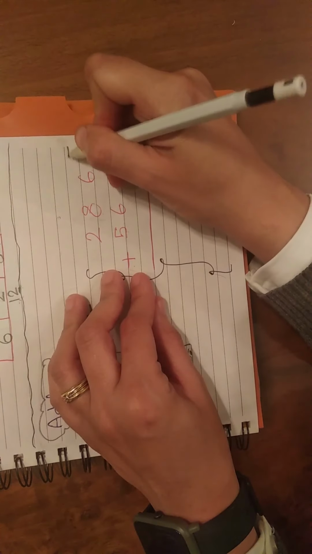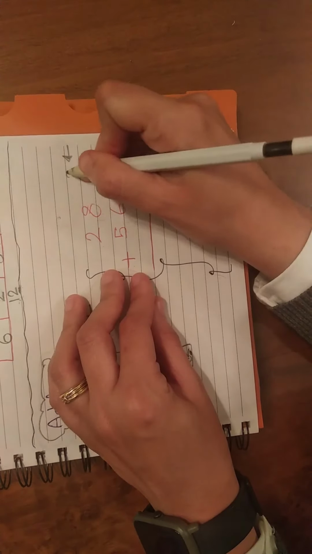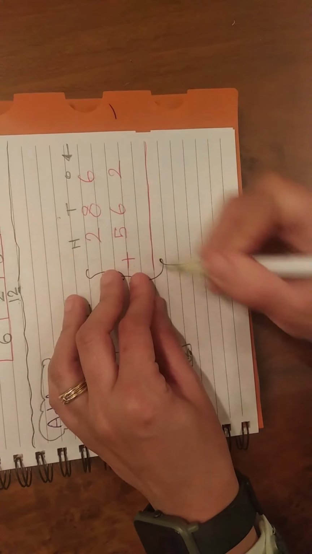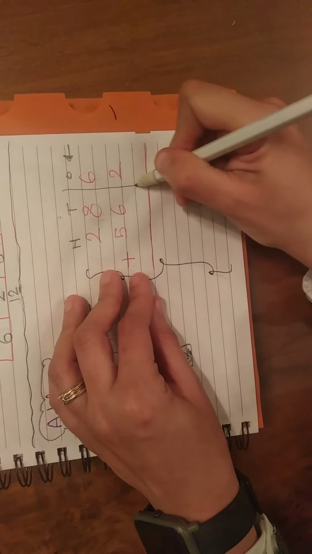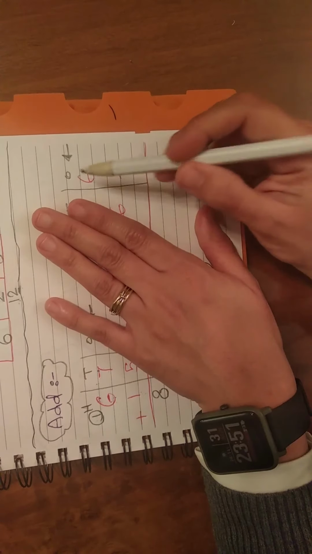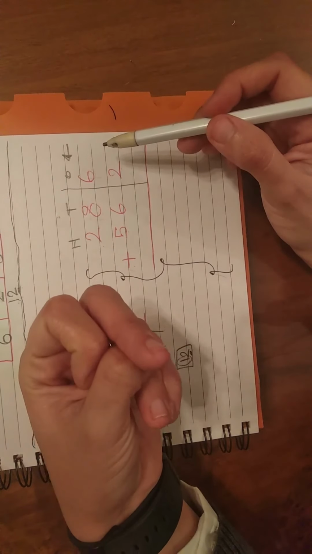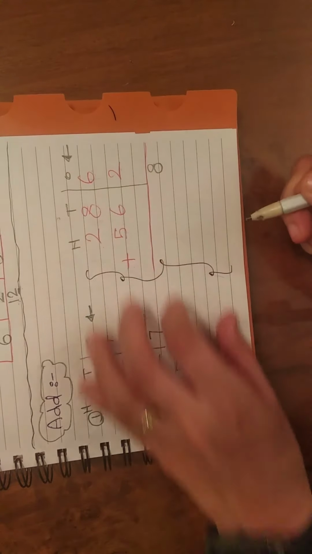In addition, I have to start from the right and put the places for each digit. I have here ones, tens, and hundreds. Then I will start my addition from the ones. I have here 6 plus 2. Put 6 in your mind, put 2 on your fingers. After 6, 7, 8. I don't need to carry up here because 8 is a one-digit number.